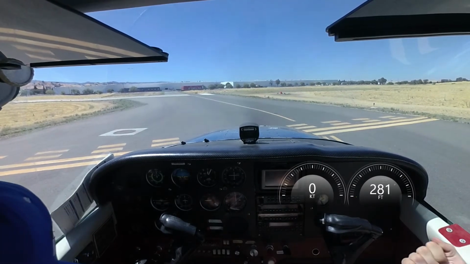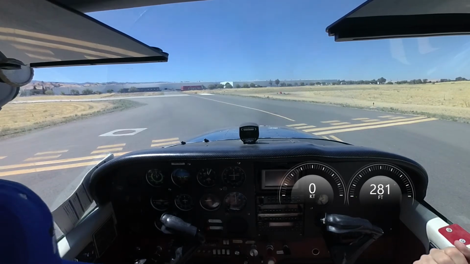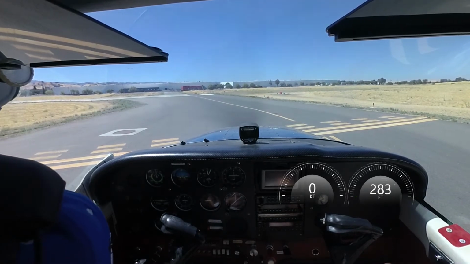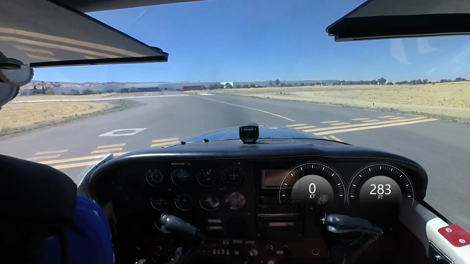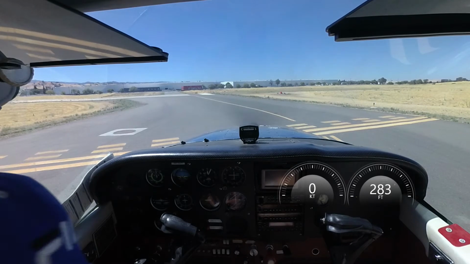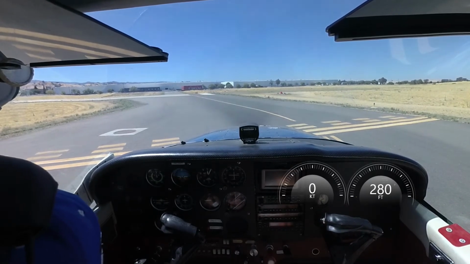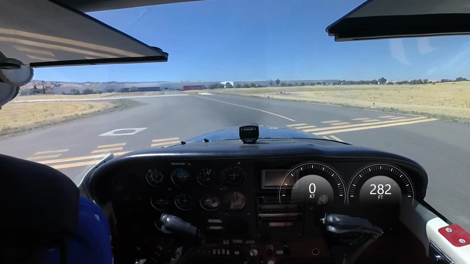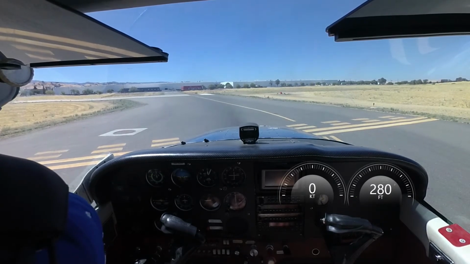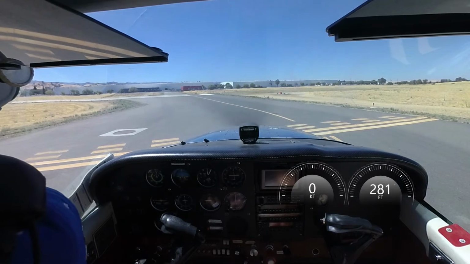Taking off, runway 20, for a downwind departure to the north. You can always just say downwind departure to the north if you want to keep it shorter. And then we'll end with Nut Tree.